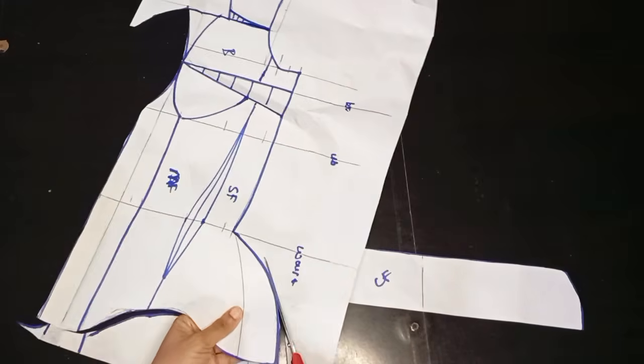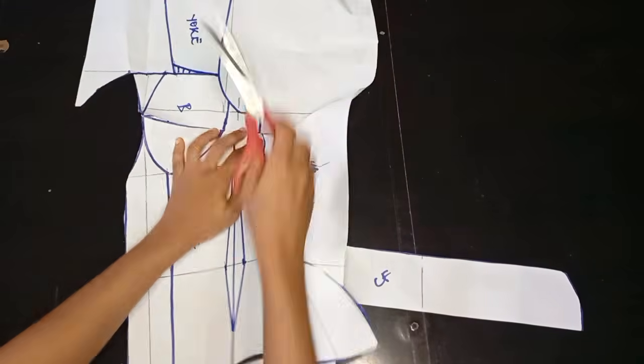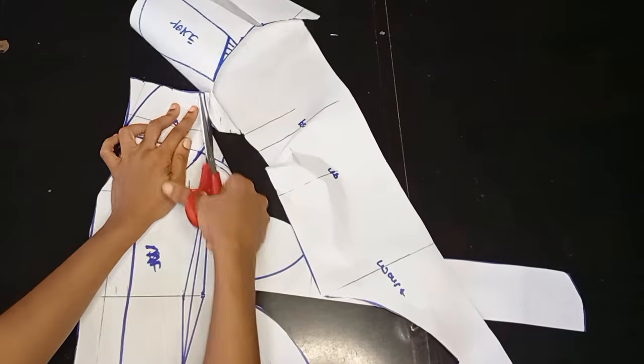So while cutting this, when you're going to the side that has the bust dart, please go ahead to blend it out and go ahead to cut out.